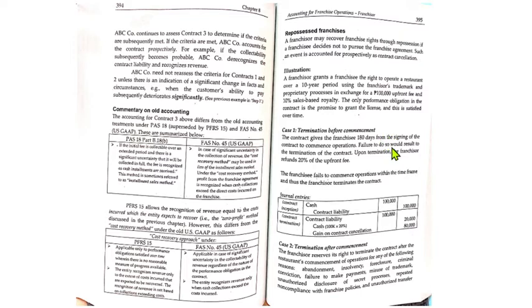Case 1, termination daw before commencement. So bago pa nagsimula, terminate na. The contract gives 180 days from the signing of the contract to commence. However, failure to do so would result in the termination of the contract. So upon termination, the franchisor refunds 20% of the upfront fee. So that is based on the agreement. So kung hindi ka tutuloy, babalik ko 20% lang. The franchisee fails to commence operations within the time frame and thus the franchisor terminates the contract.